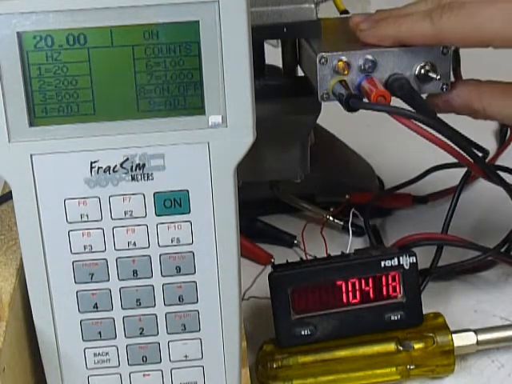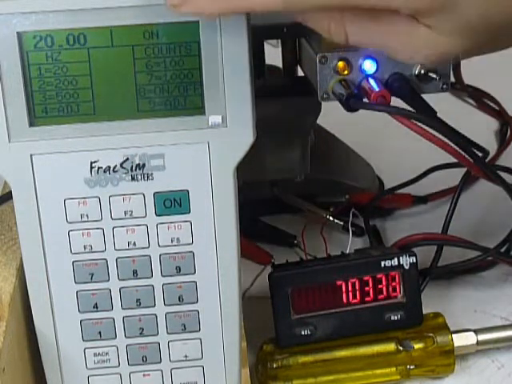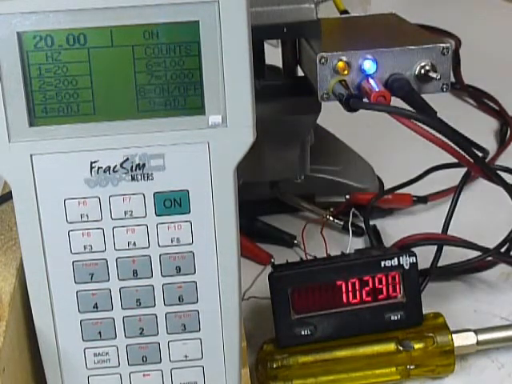This module here is powered by the 24 volts out of the FracSim meter. So basically just the one cable you got to hook up. It's pretty straightforward.